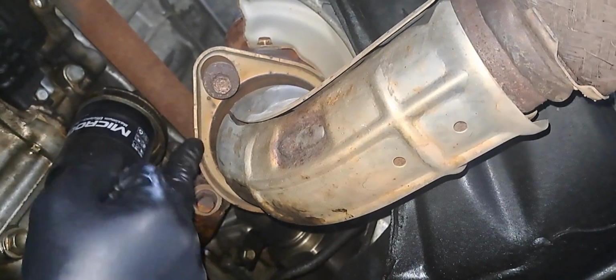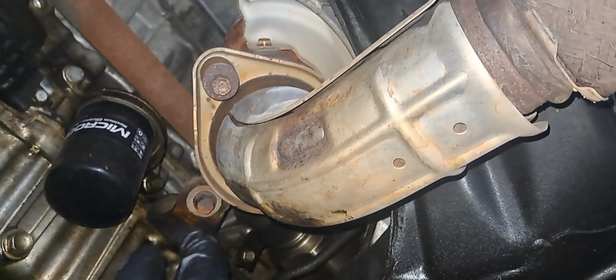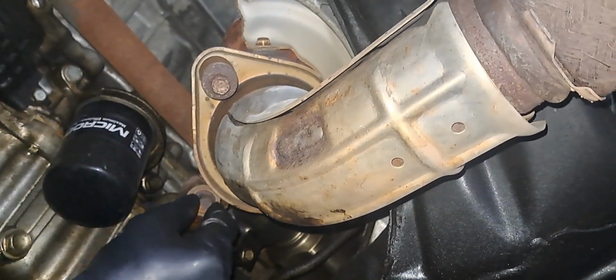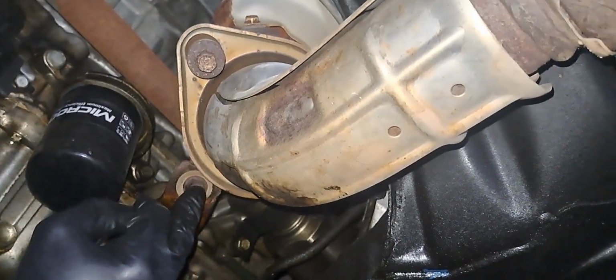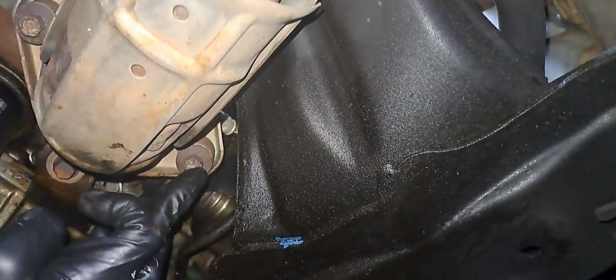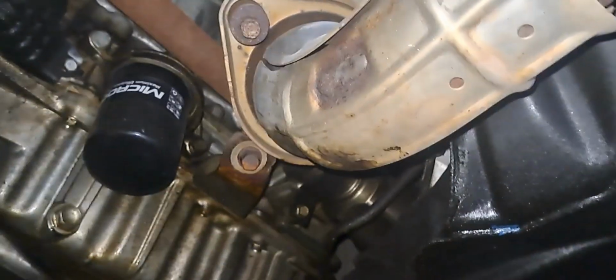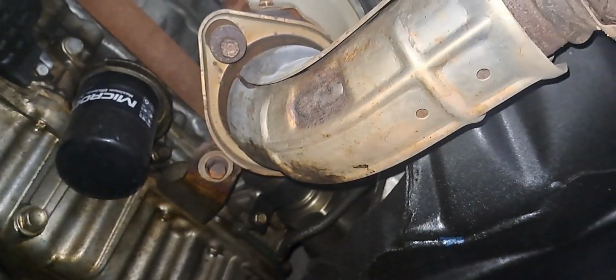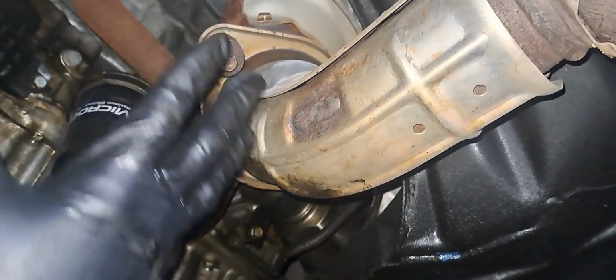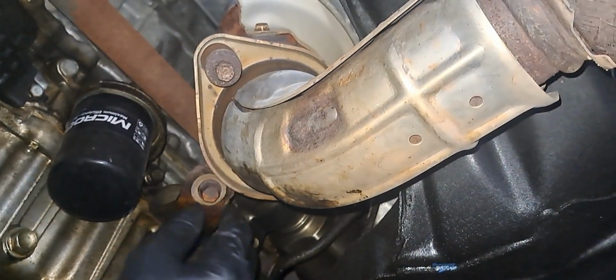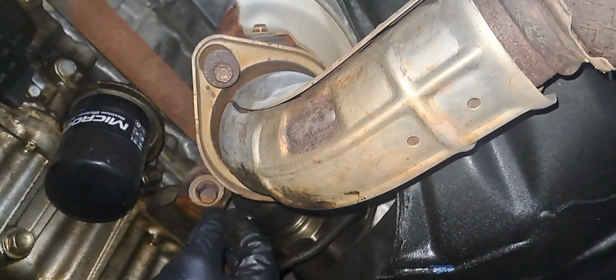So we're at the bottom where the down pipe is. This is very easy. This looks like a 12 millimeter, I want to say, and a 14 here. There's another one on the other side for the down pipe. We get those loose, and it should be simple. Just pull the converter up through the top. Should have plenty of room. Finish disconnecting that bolt.